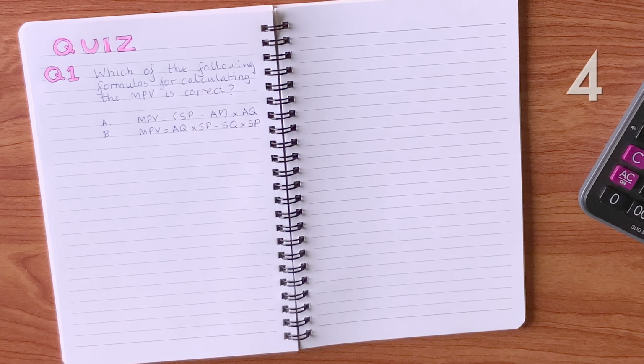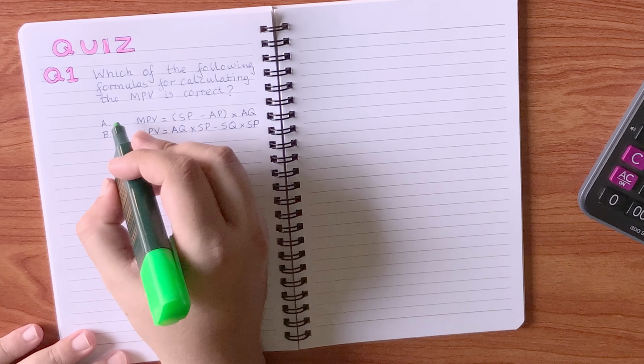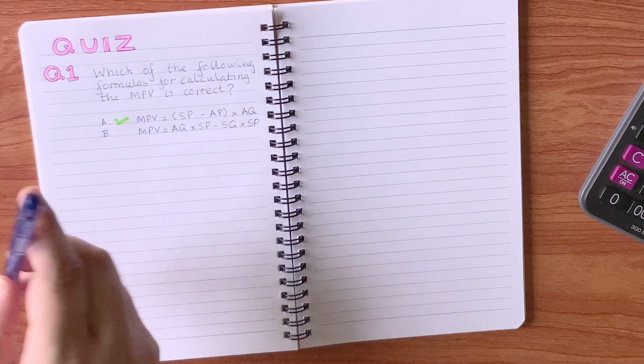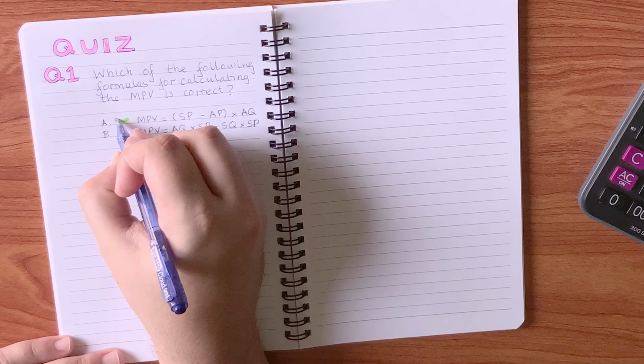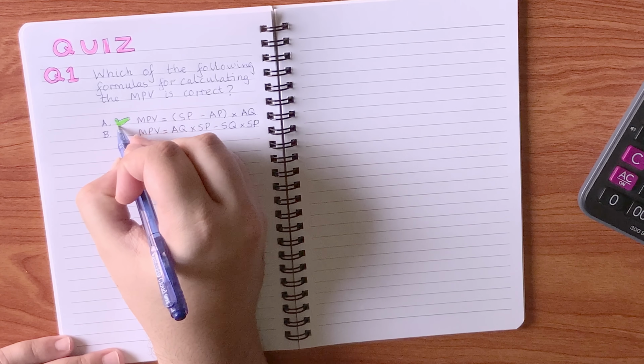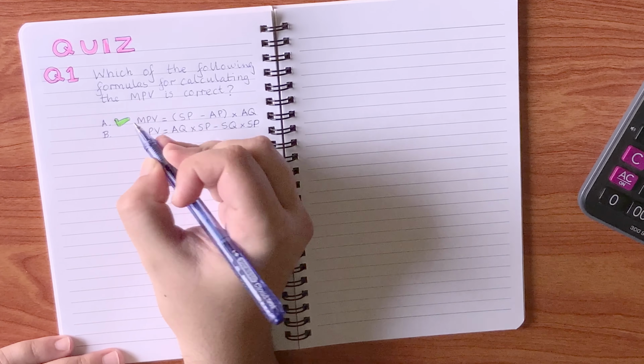So we have 2 options and you have to tell which one is right. Okay, so the correct answer was A. The problem with the second formula is that we don't use standard quantity in the calculation of material price variance.